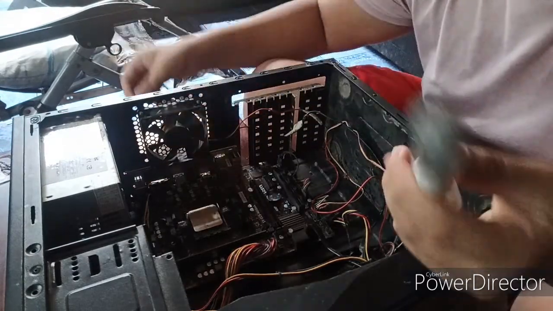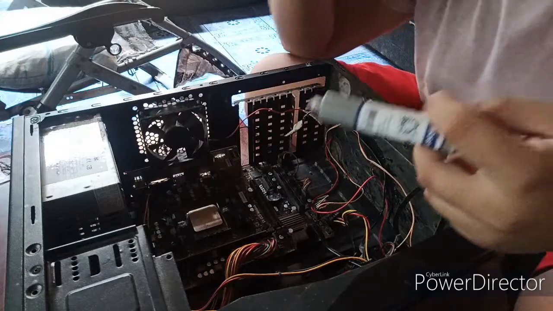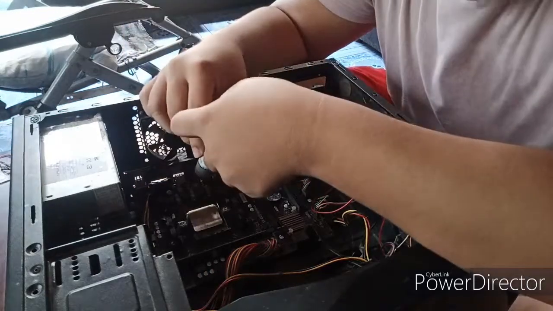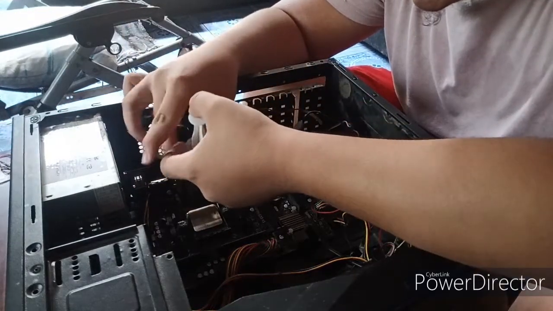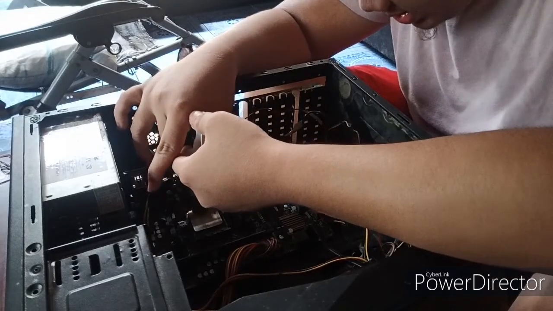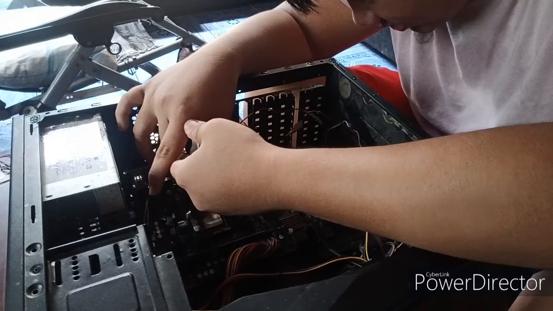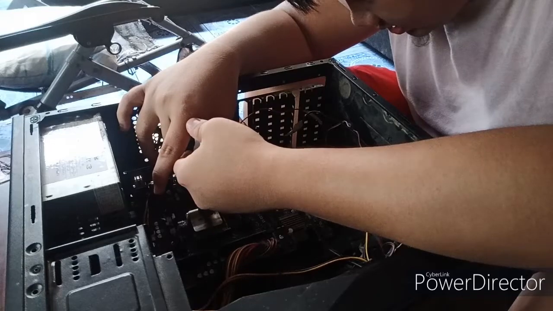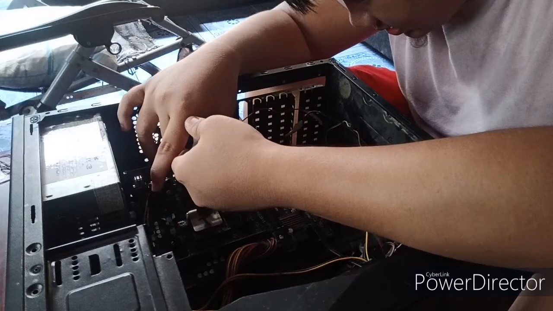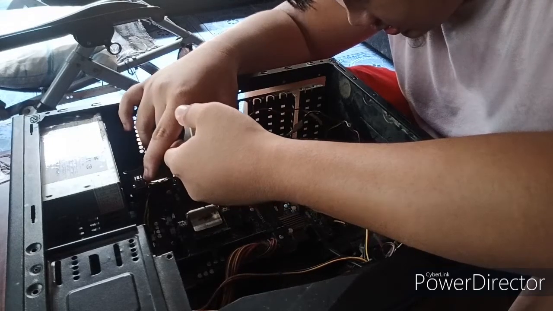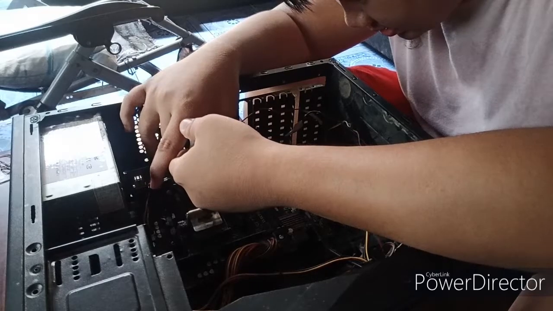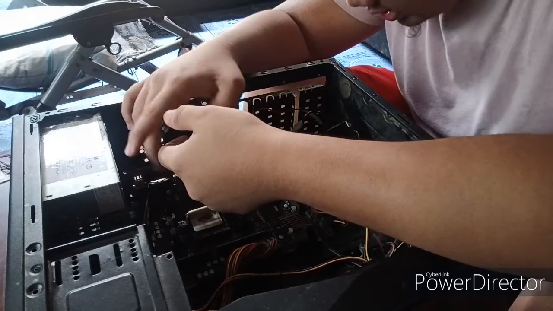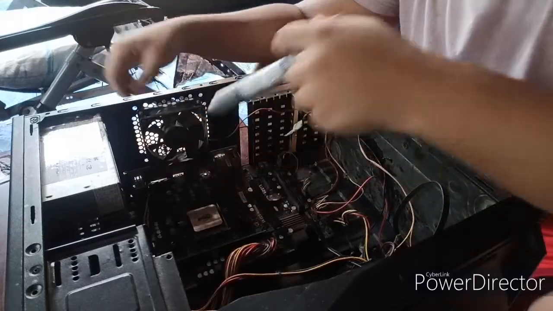Okay, now, this is the thermal paste. Put a very little amount of thermal paste on your CPU. Like this. I'll show it to you after. Okay, I think that's enough.